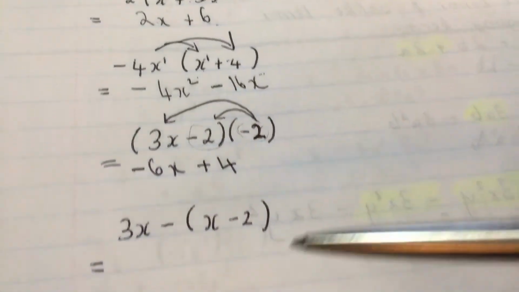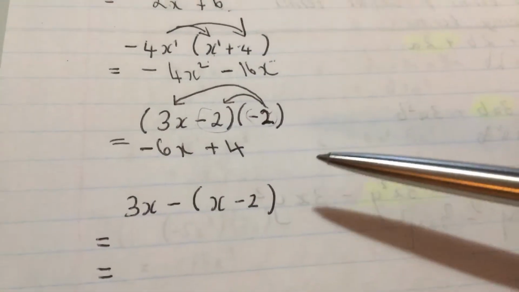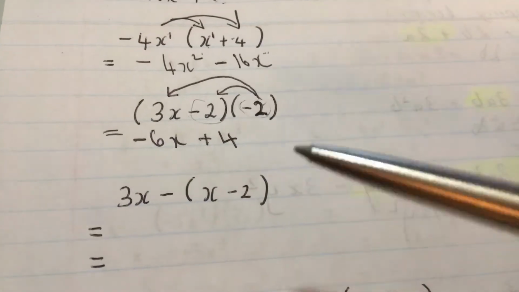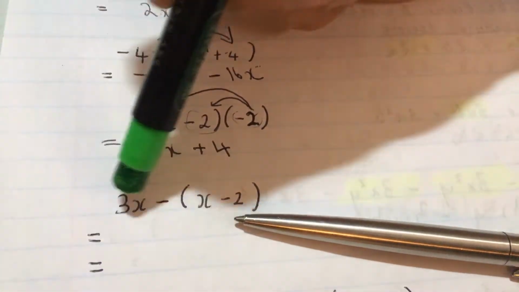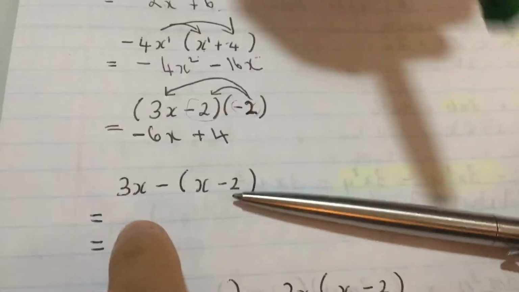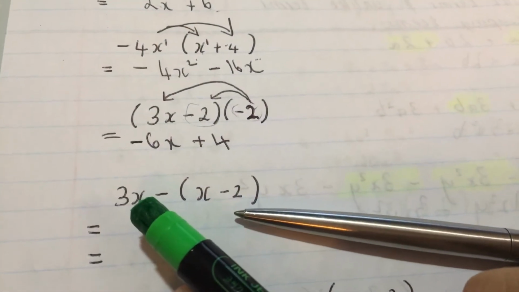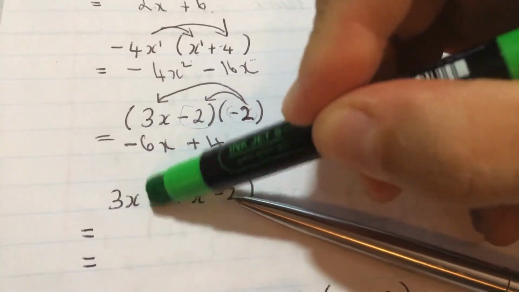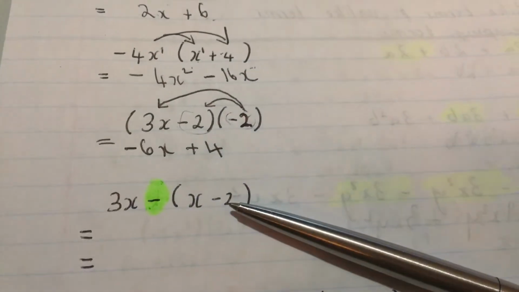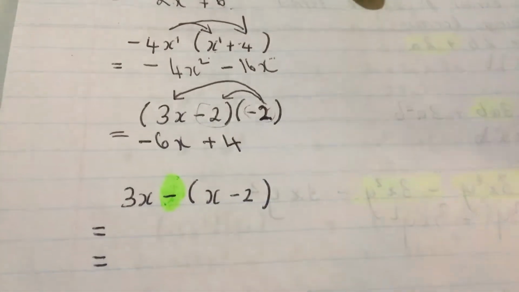Alright, let's look at the next one. Now here's where it gets a little bit challenging. What's being distributed in here? Most of you think at the start, my grade 8s, that the 3x is being distributed in. But the 3x is not being distributed in. Only the sign's being distributed in. You have to practice this. Learn this now. You're all going to make mistakes here.